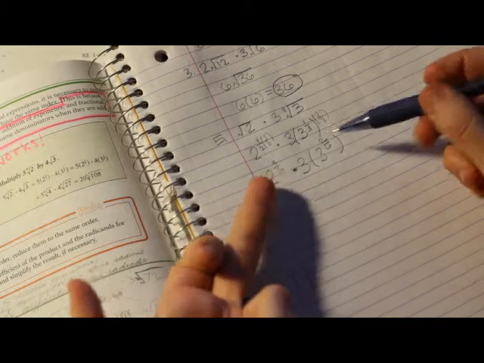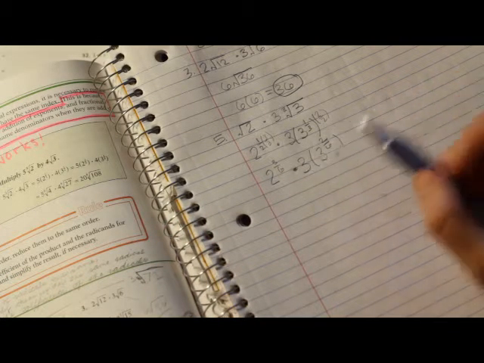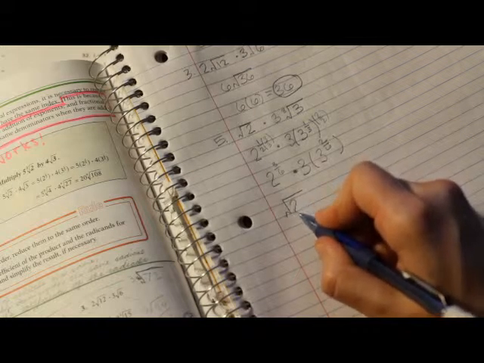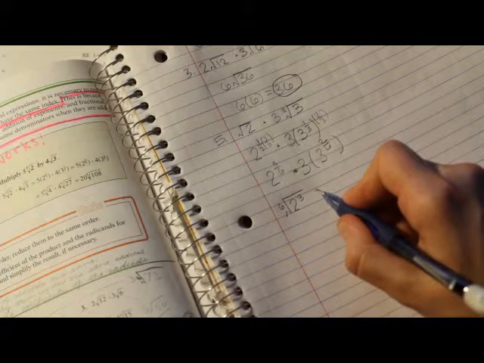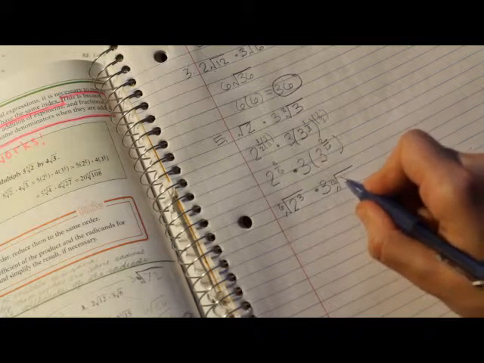Okay, now we've got them both over 6, the ones that are radicals and not whole number. And let's just put them back under their radical. So we have 2 cubed, 6th root of that, times 3 times the 6th root of 3 squared.